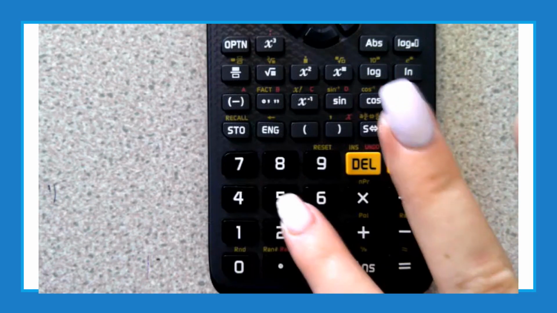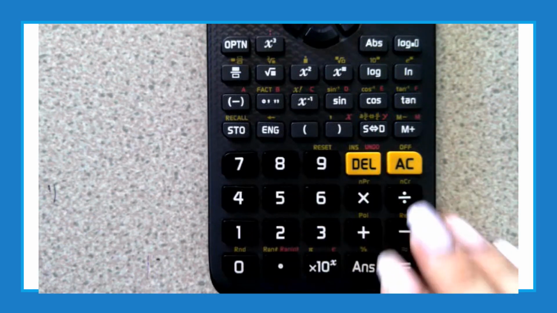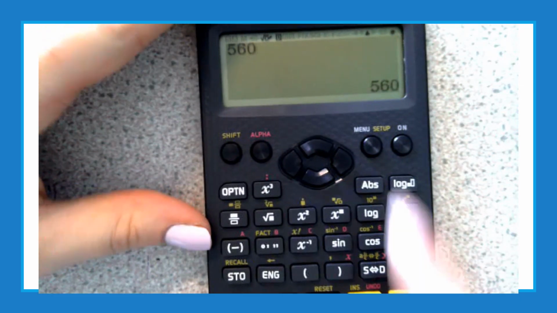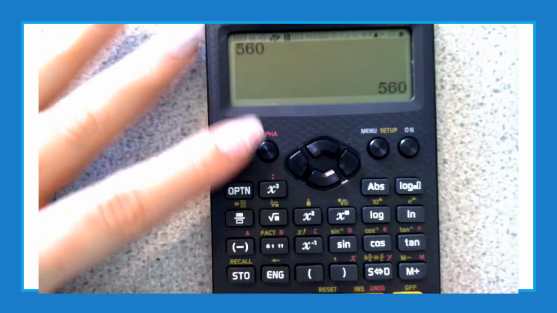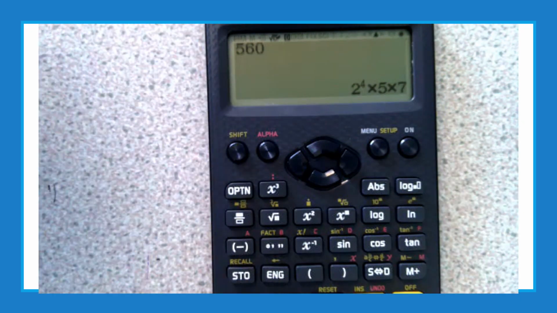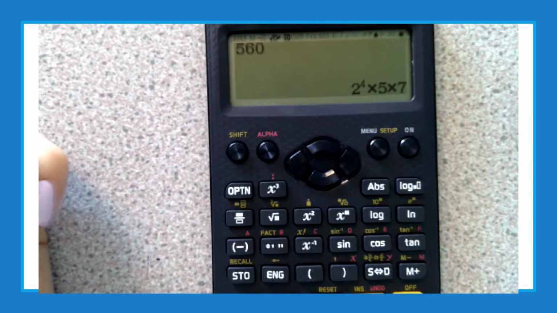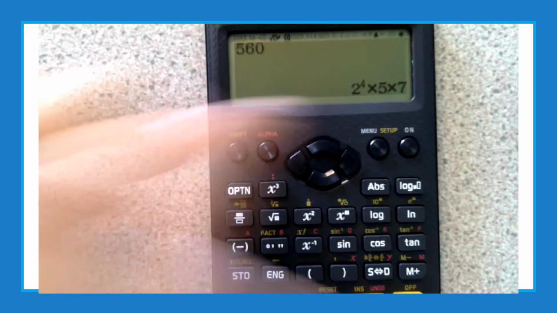So say, I don't know, 560, for example. You need to type the number in and press equals so it comes up in the answer display. And then if you press shift and fact, it will give it to you as a product of its prime factors. So that can be really useful. It also can allow you to check your answers. If you're not 100% sure, you can use your calculator to check your answers.